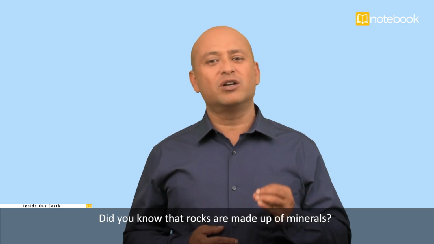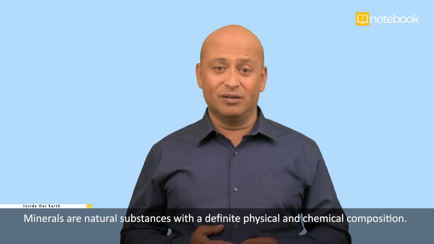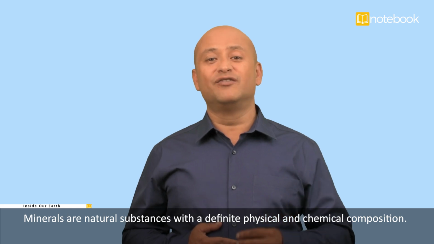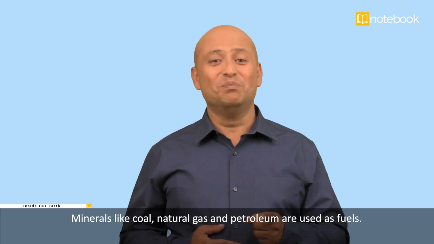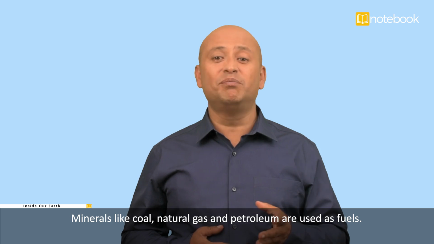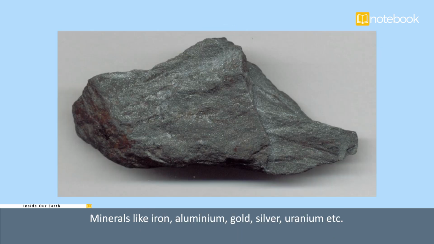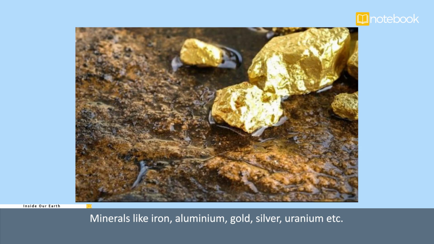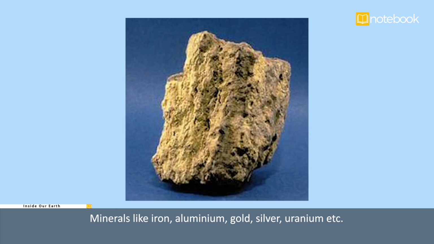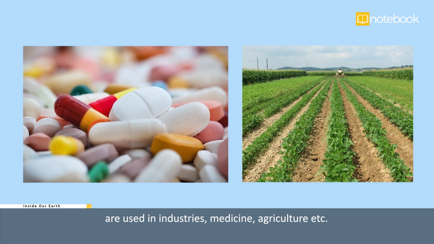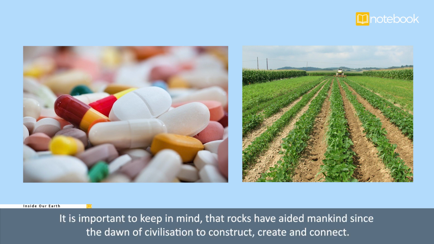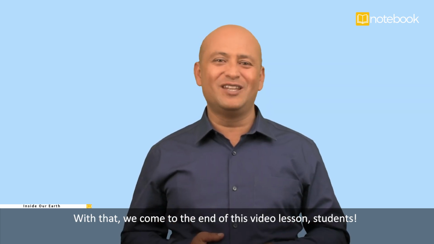Did you know that rocks are made up of minerals? Minerals are natural substances with a definite physical and chemical composition. Minerals like coal, natural gas, and petroleum are used as fuels. Minerals like iron, aluminium, gold, silver, uranium, etc. are used in industries, medicine, agriculture, etc. It is important to keep in mind that rocks have aided mankind since the dawn of civilization to construct, create, and connect. With that, we come to the end of this video lesson, students.